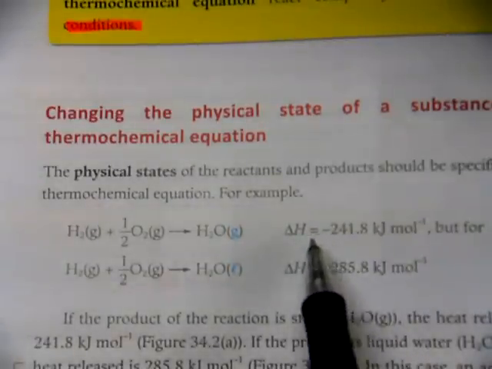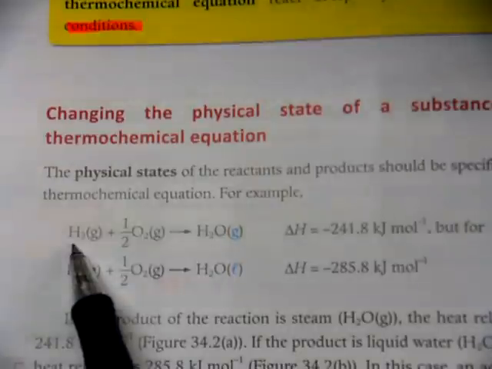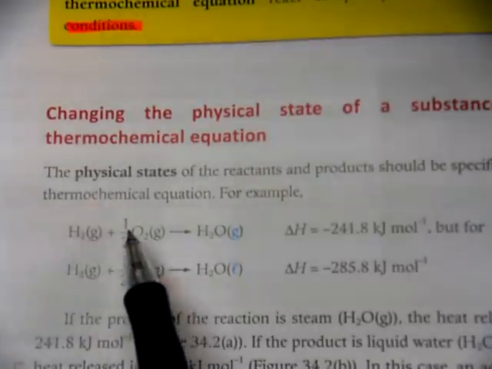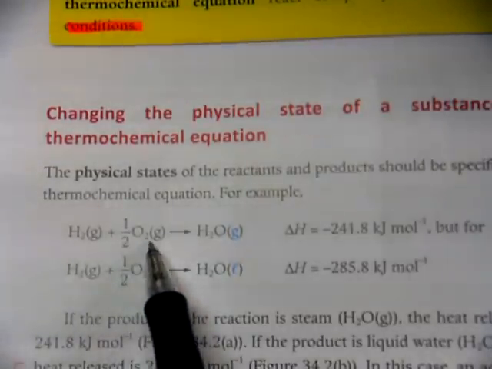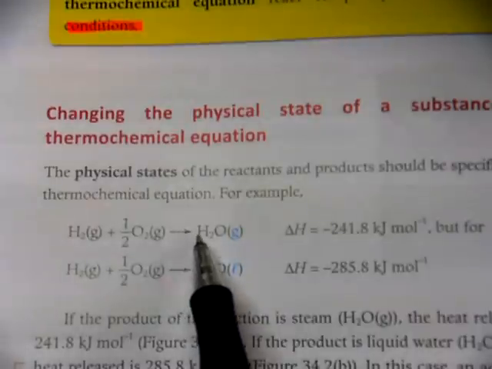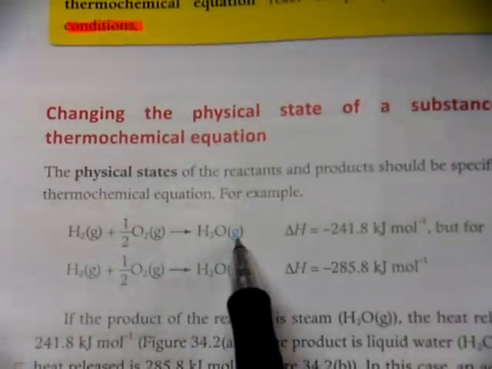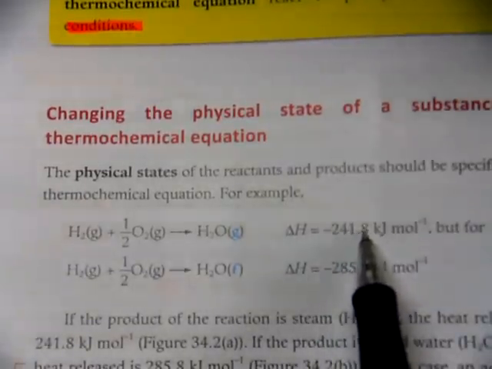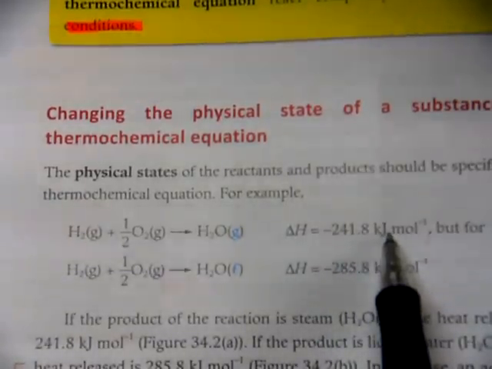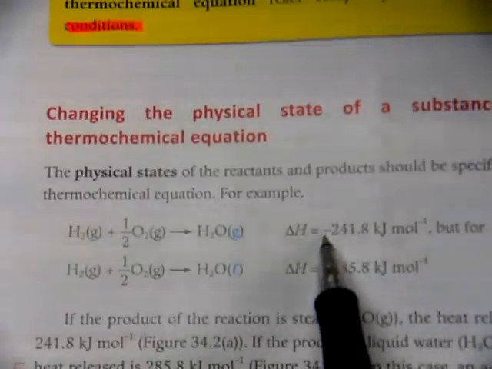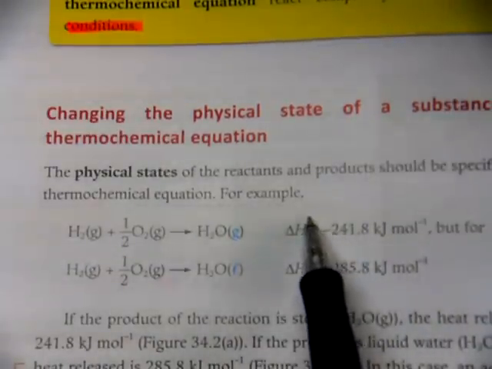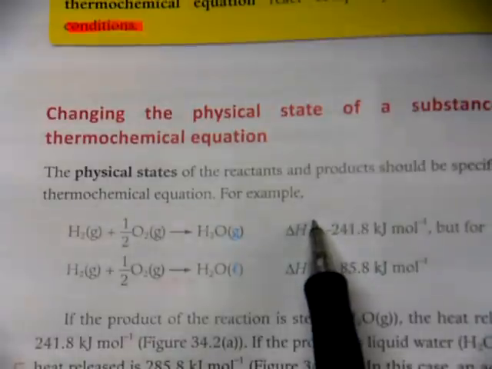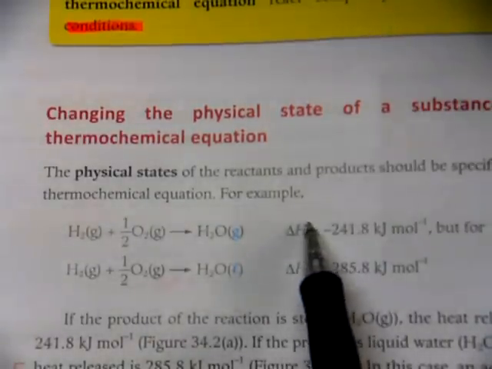Now, what does this mean? Start from the first one. When 1 mole of H2 reacts with half mole of O2 to form 1 mole of H2O steam, 241.8 kilojoule of heat is released. It is not necessary to mention under standard conditions because there is no phi in the superscript.